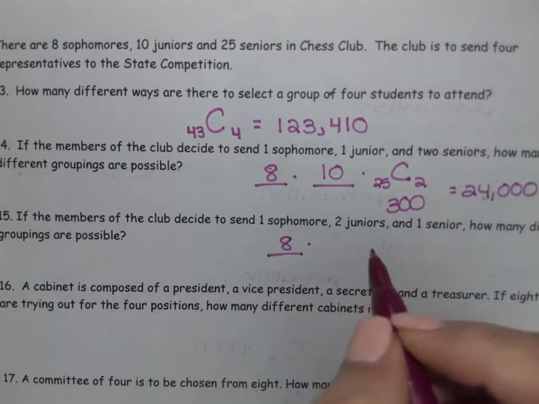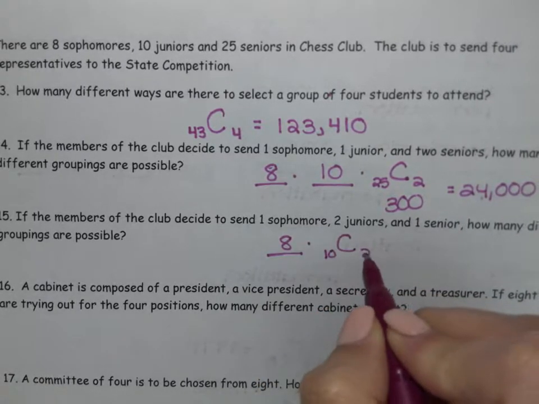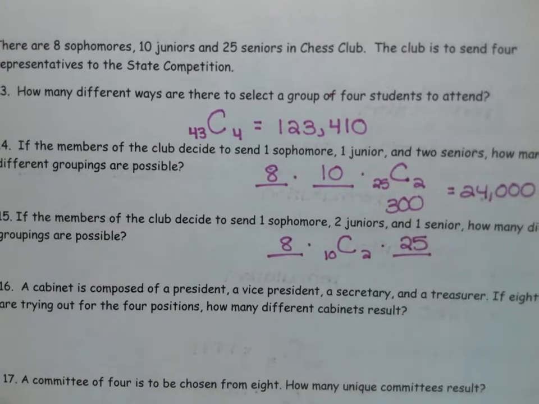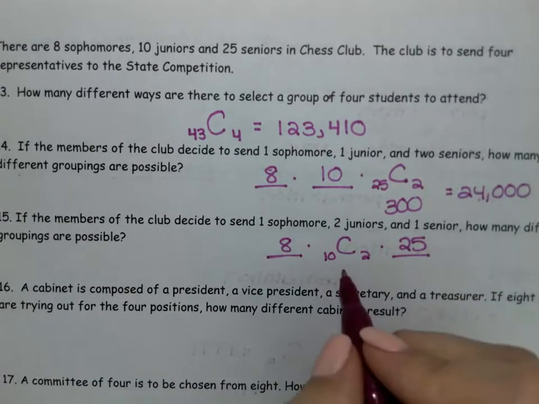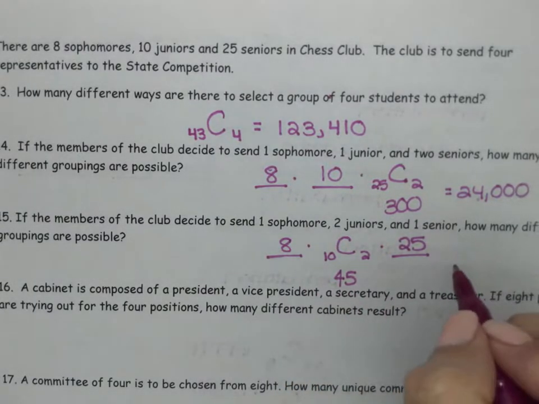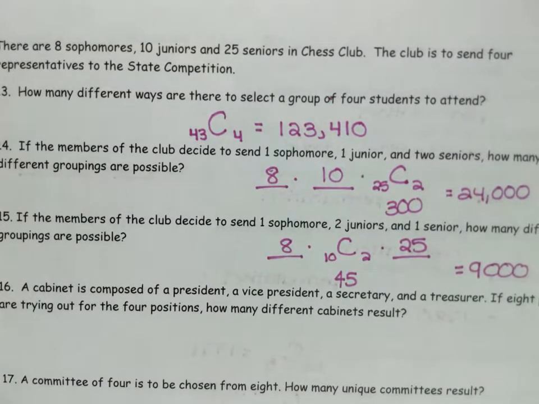If the members of the club decide to send 1 sophomore, so for your sophomore spot, you've got 8 choices. Your 2 juniors, so this is a combination. Out of 10, you're selecting 2. And then 1 senior. You have 25 options for that senior. This gives you 45. So 8 times 45 times 25 gives you 9,000 options.